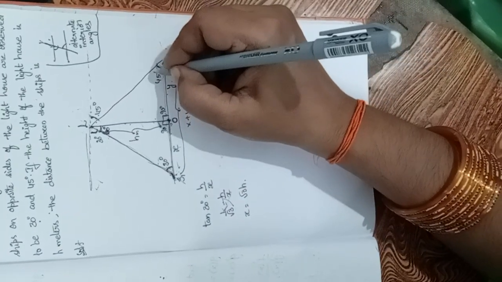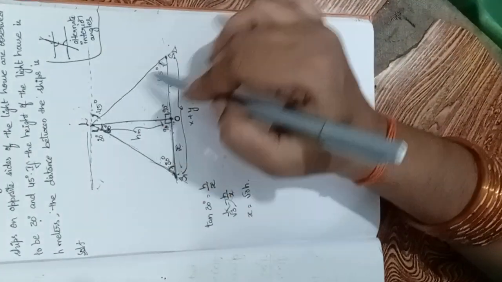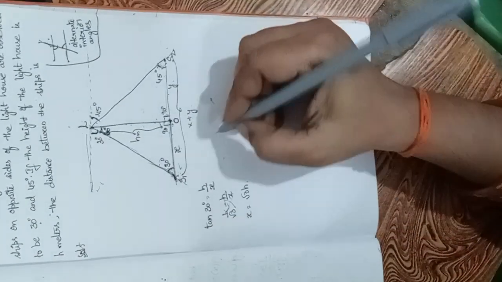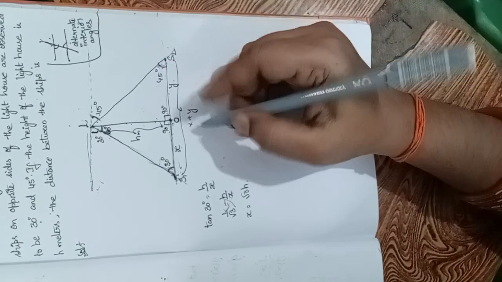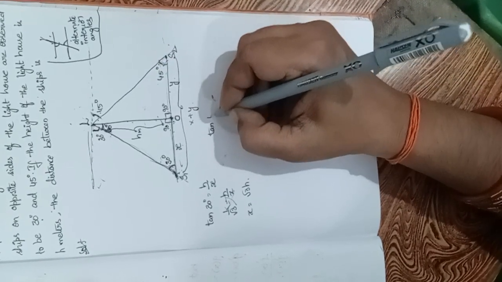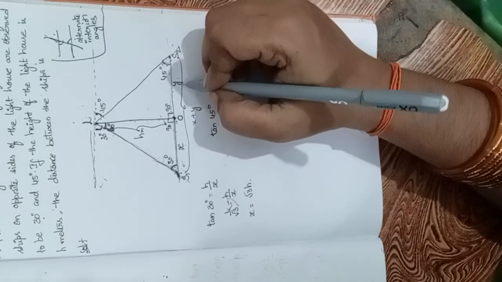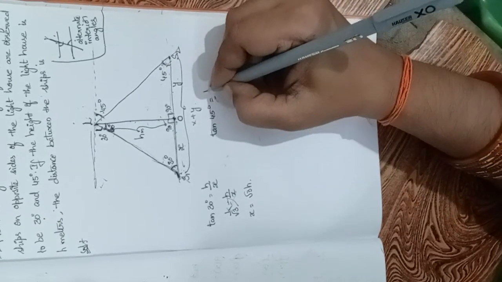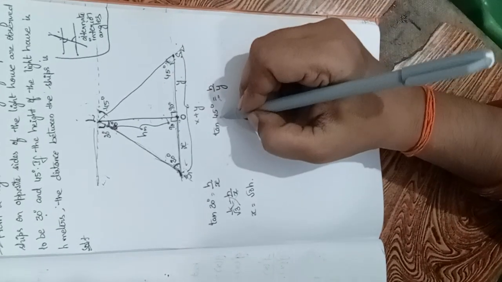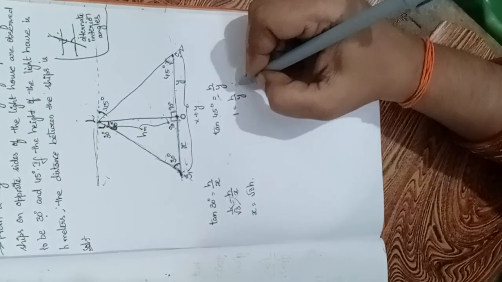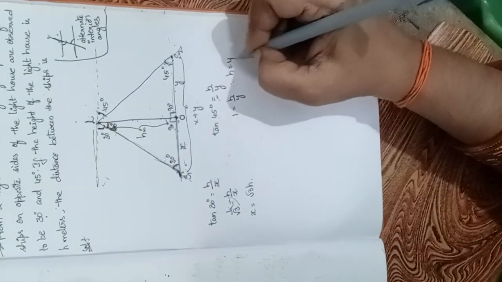It becomes 45 degrees because of alternate interior angles. Therefore here again I am taking tan 45, because we know the opposite side and we have to find the adjacent side. Tan 45 equals h by y. What is the tan 45 value? 1. 1 equals h by y. Therefore h equals y.